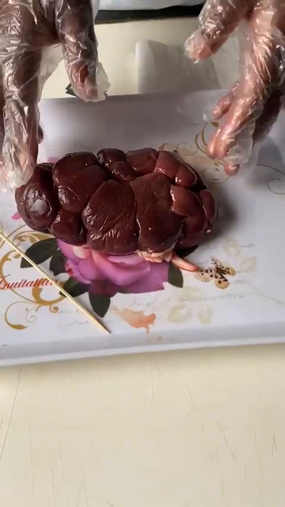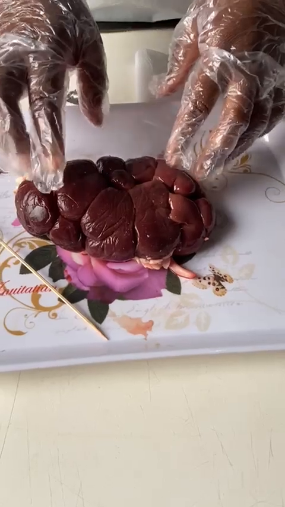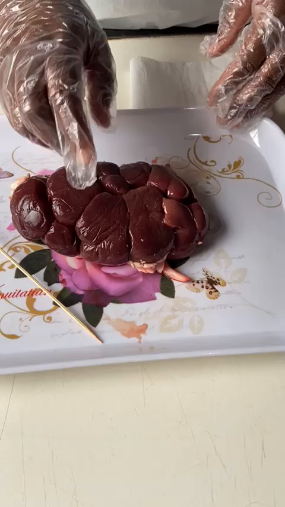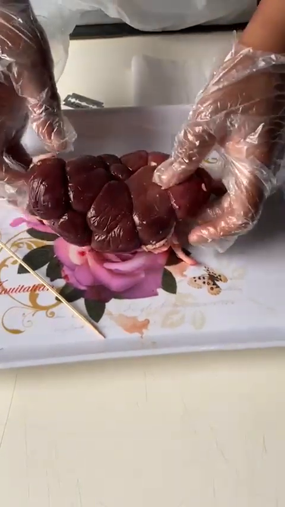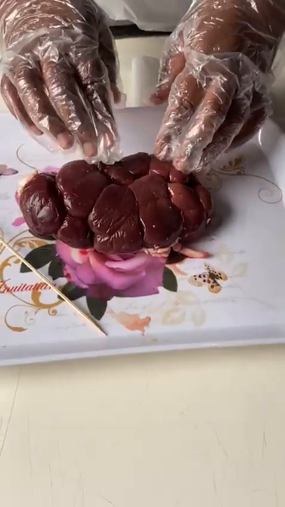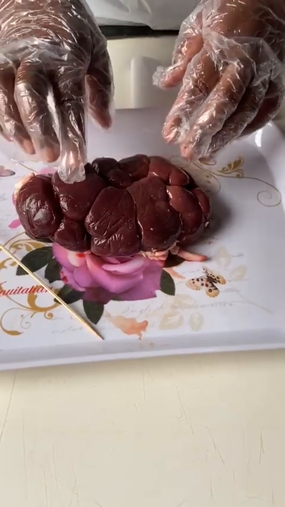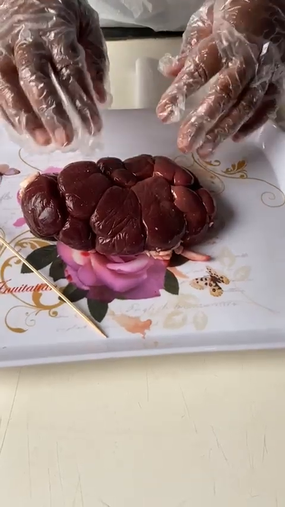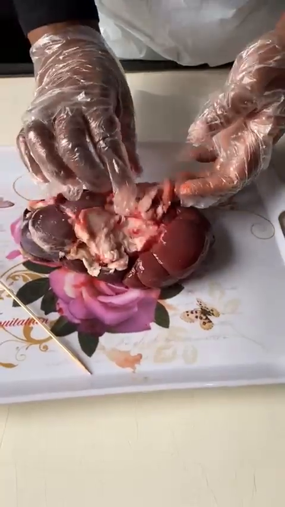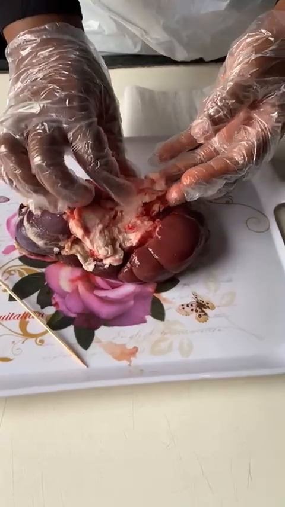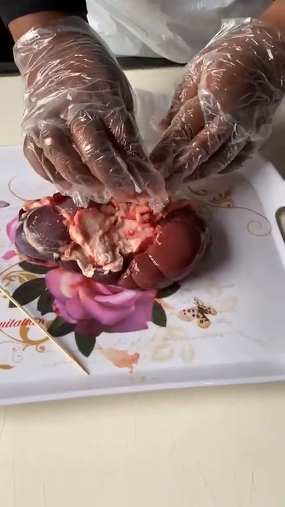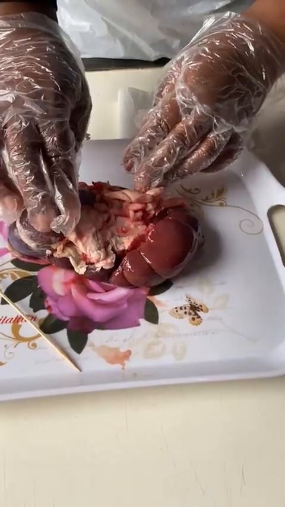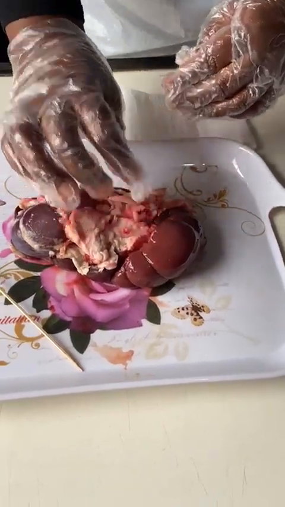Now, I am observing the external structures and their functions. Before cutting the kidney, I will first observe the external features. The kidney contains the invisible renal capsule. Its function is to protect the kidney from injury. Here you can see that this kidney has fat. This is the fat layer. The fat layer acts as a cushion and protects the kidney.